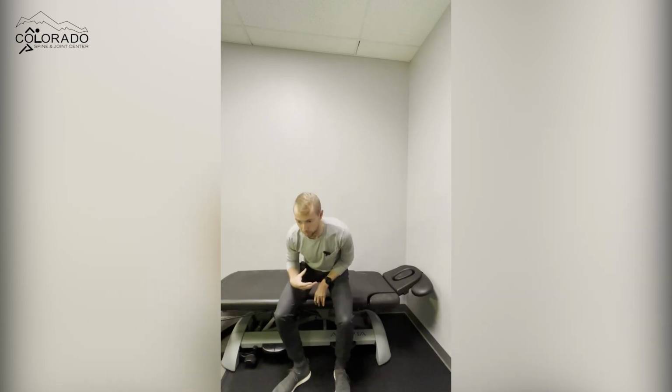Apprehension sign is pretty simple, where we are just going to ask the patient if they had any sensation or occurrences of their lower back collapsing or giving way during transitional movements like going from sitting to standing or potentially getting up from the ground.